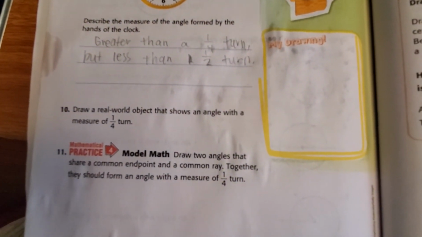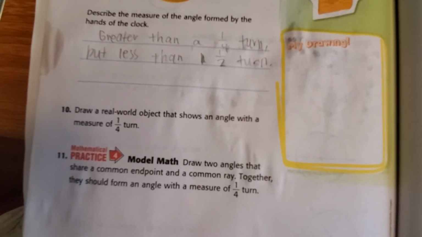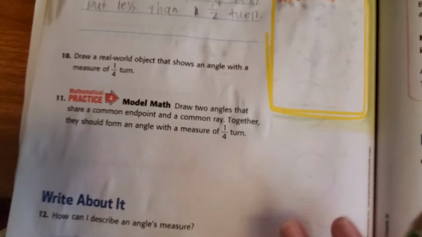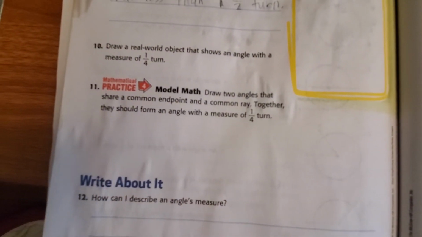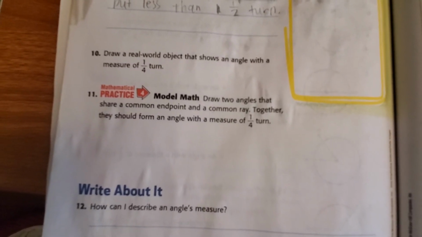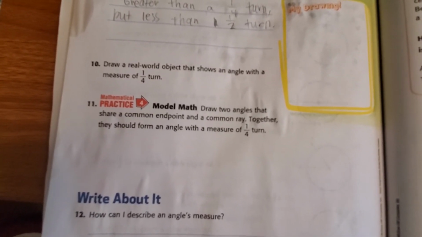Number 10, it says draw a real world object that shows an angle with a measure of a quarter turn. So you're going to think about that on your own on paper. And then number 11, it says draw two angles that share a common endpoint and a common ray. Together, they should form an angle with a measure of a quarter turn.